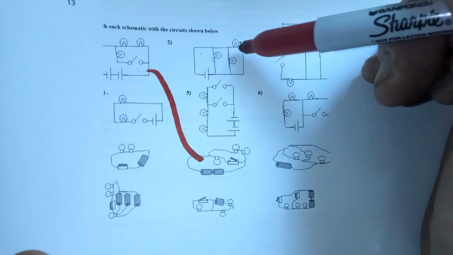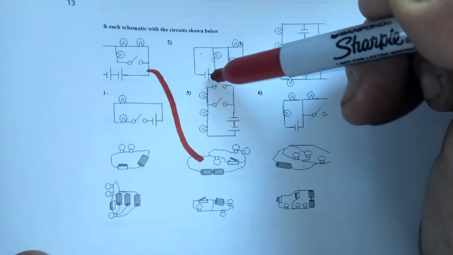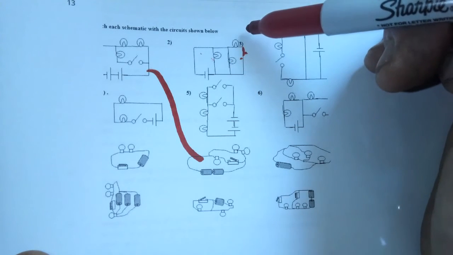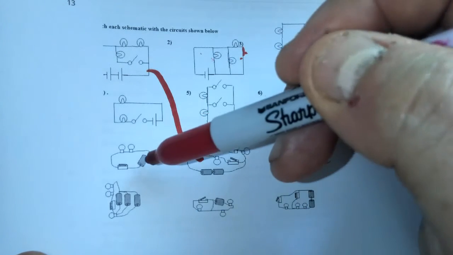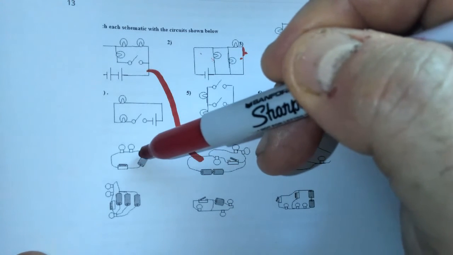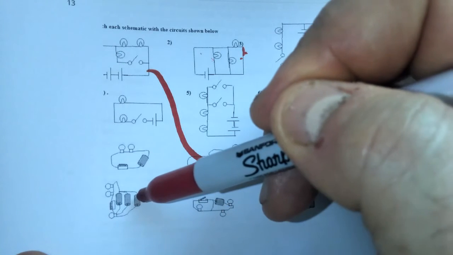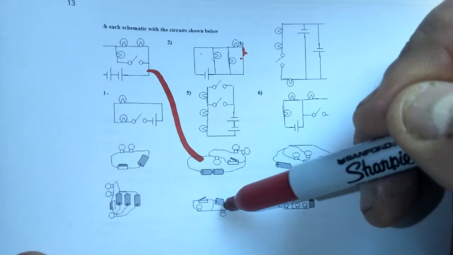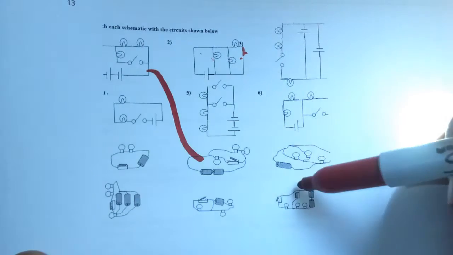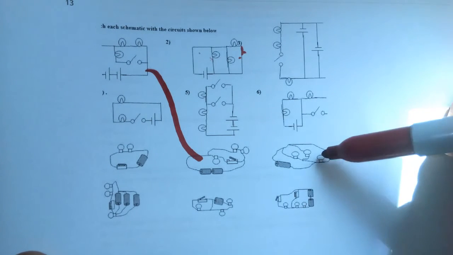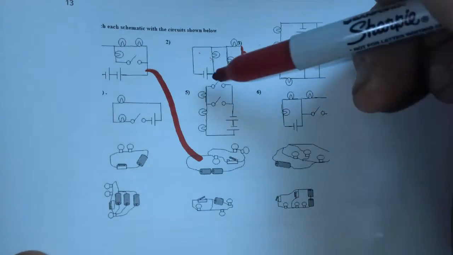Okay, number 2. We have 3 branches and 1 battery and 1 light bulb on each branch. Here's 1 battery, but we don't have the branches. Here are branches, but we have too many batteries. Not enough branches, not enough batteries. Not enough batteries, not enough branches. Must be this one. 1 battery, 1 battery.